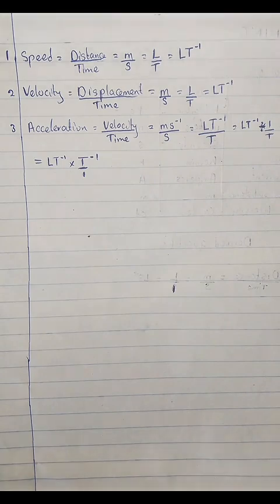So you'll be having 2 raised to the power of -1. So wherever you see anything raised to the power of -1, that actually means 1 all over that thing. So 2 raised to the power of -1 is the same as 1 all over 2. Because we are saying T raised to the power of -1, it also means 1 all over T.